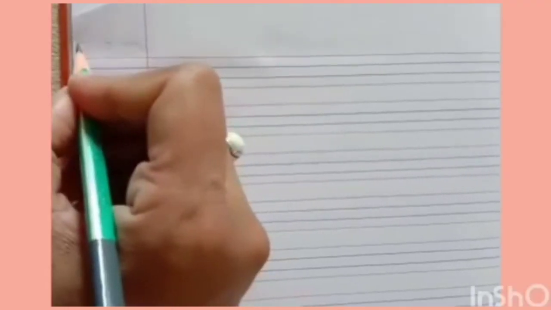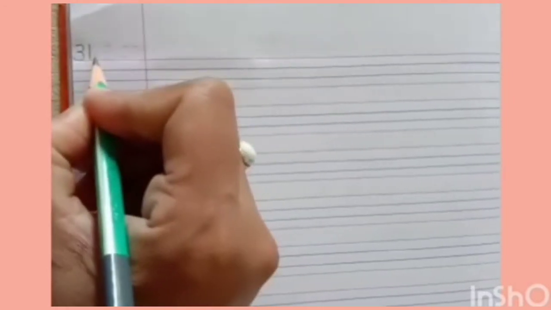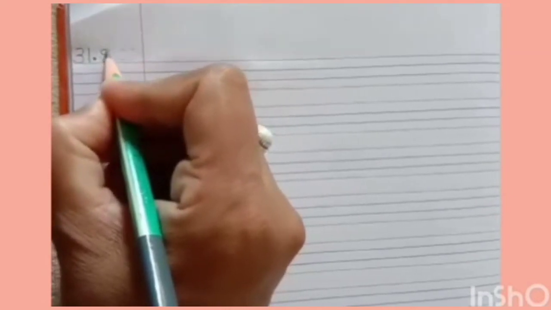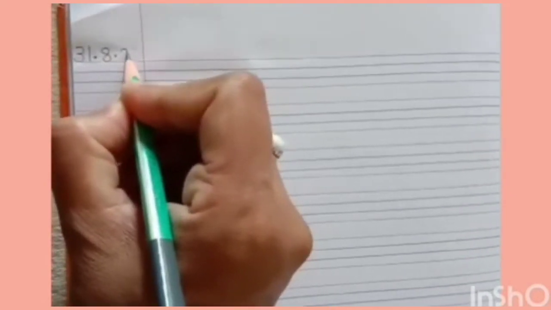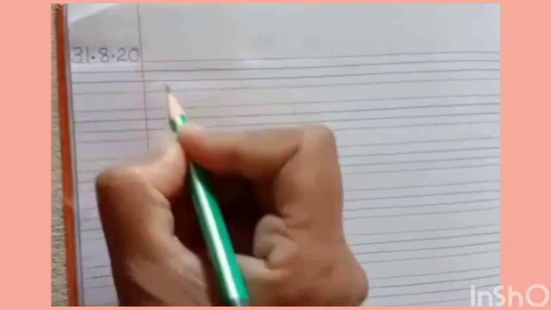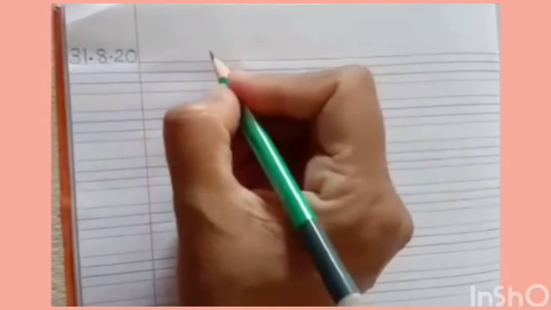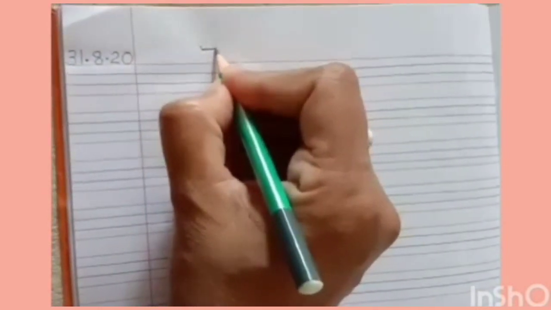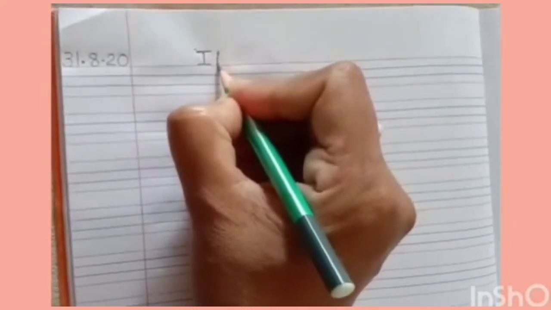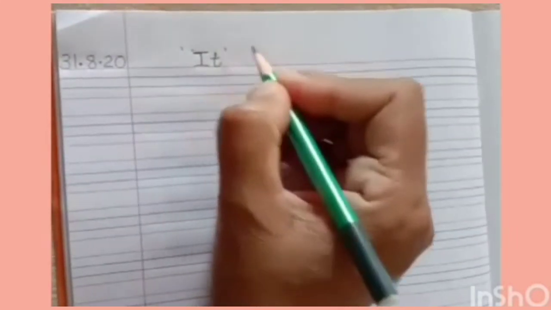So, on the red margin line, write the date. That is today's date. Then on the red margin line again, two finger space, I capital, small t, it, then a one finger space.